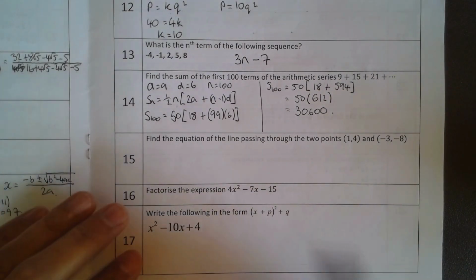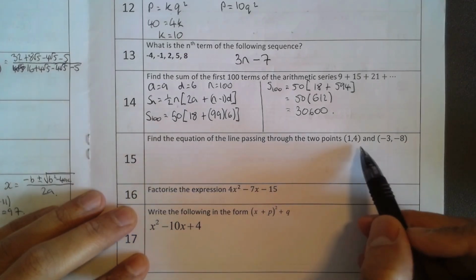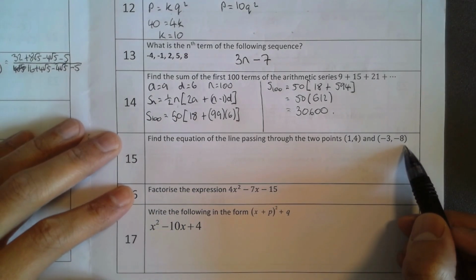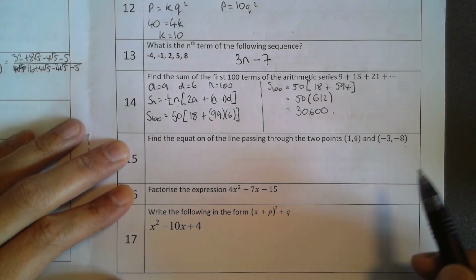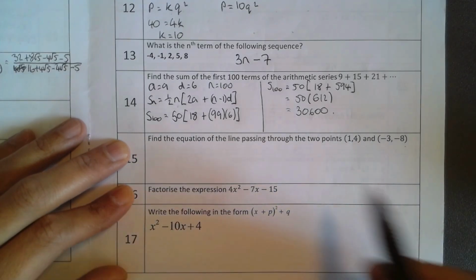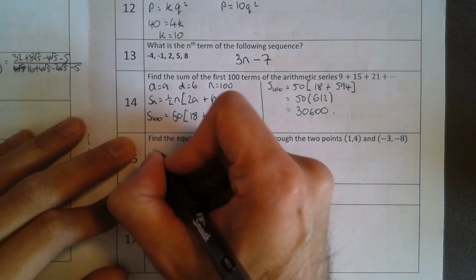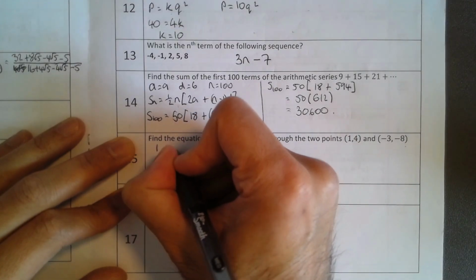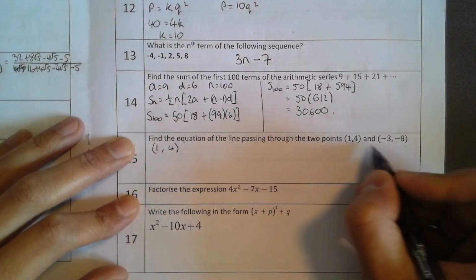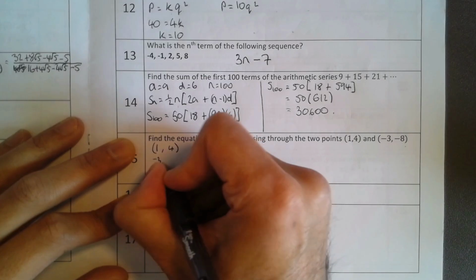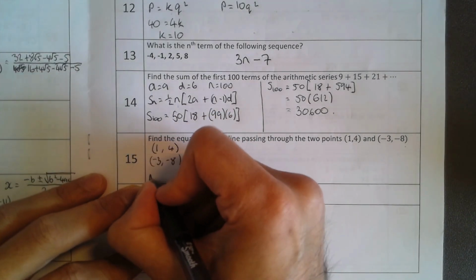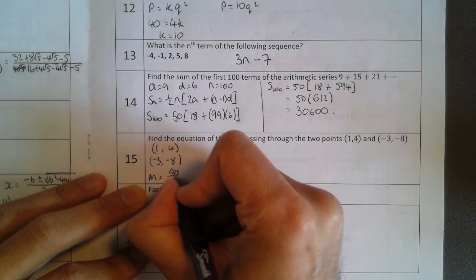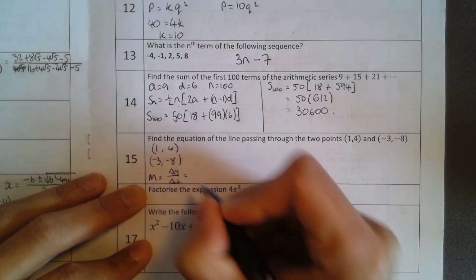Okay, question 15, we're finding the equation of the line that passes through these 2 points over here. So I first need to know what the gradient is, and then I can work out the y-intercept, so I can write it in the form y equals mx plus c. So I'll start by working out the gradient. If I write them on top of each other, we've got 1, 4, and we've got -3 and -8. Remember, my gradient is going to be the change in y divided by the change in x.